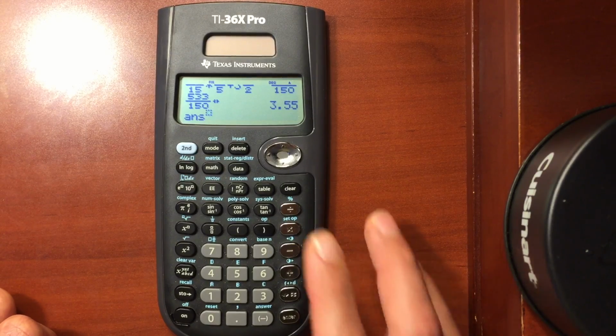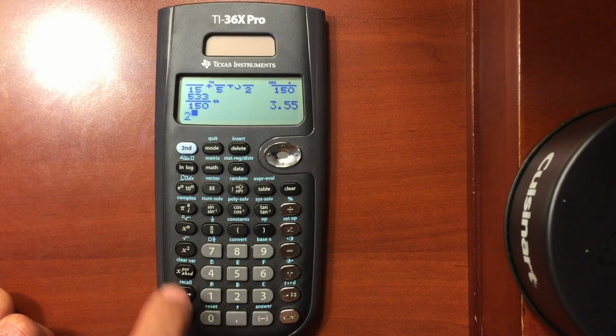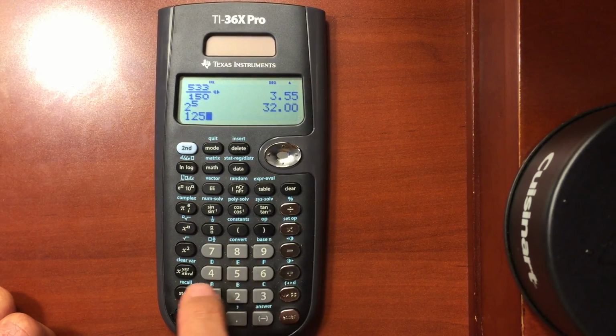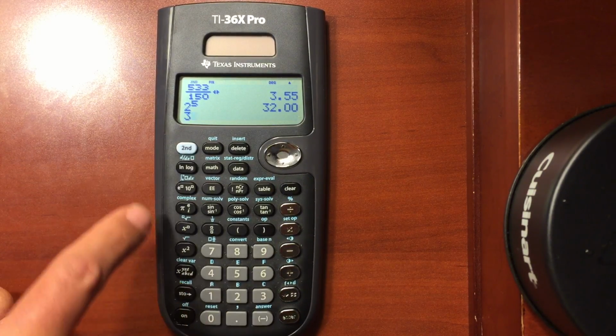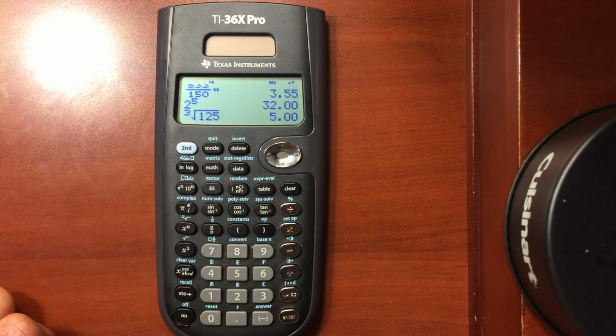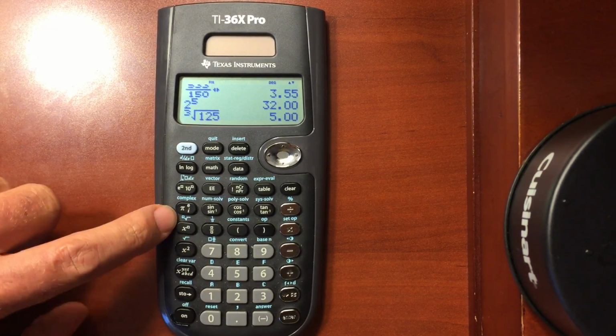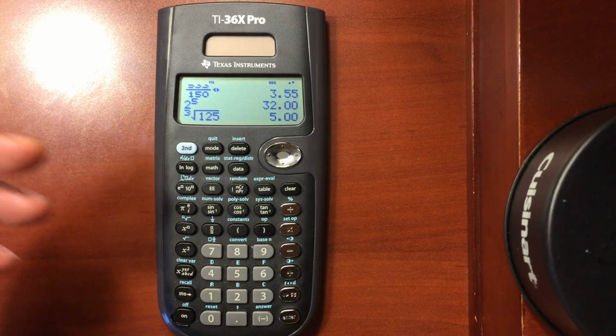X to a number, so 2 to the 5th power. Or if I want to take 125, let's do the third root here, so I'm going to do shift, the third root of 125. So you can do any number of roots using this symbol, or just the square root using shift and that symbol.